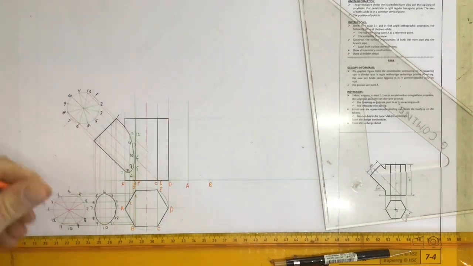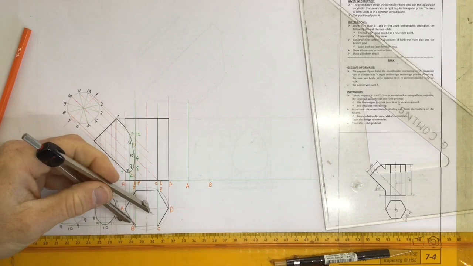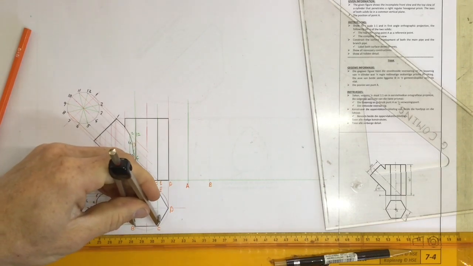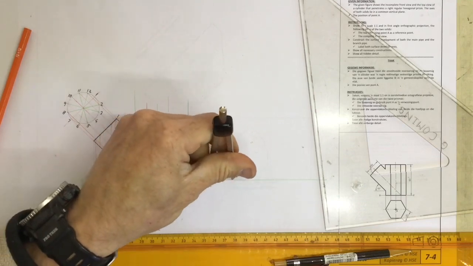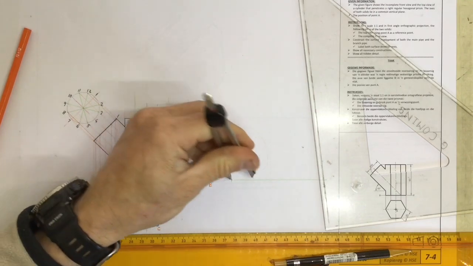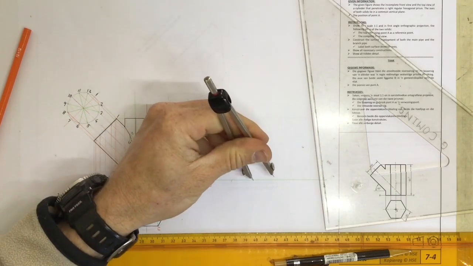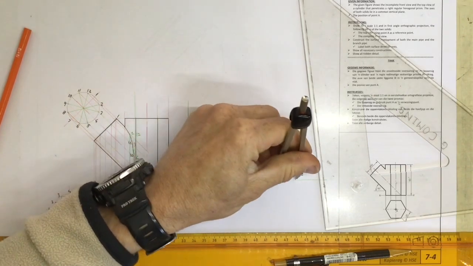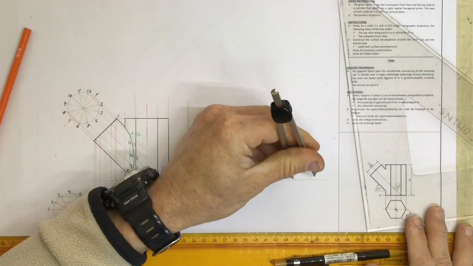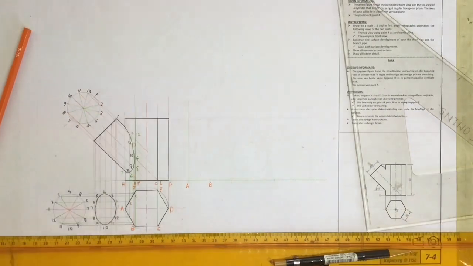All right, I know that this is a hexagon, so from B to C is going to be the same length, and I can literally mark off A to B, B to C, C to D, D to E, and E to F, going back to A, F to A.